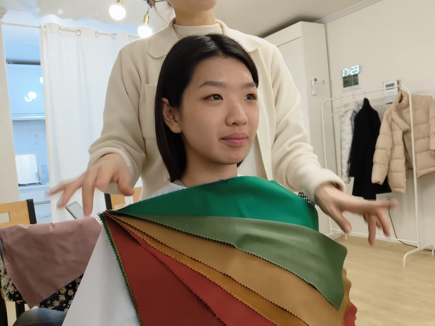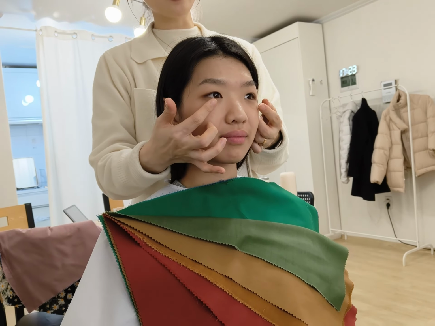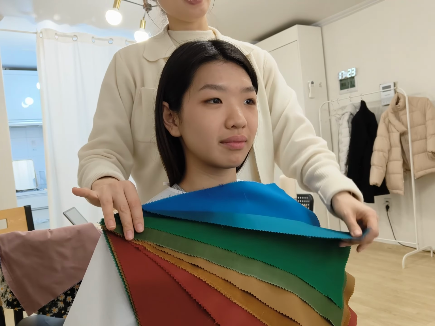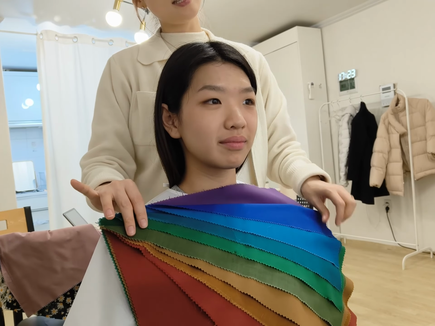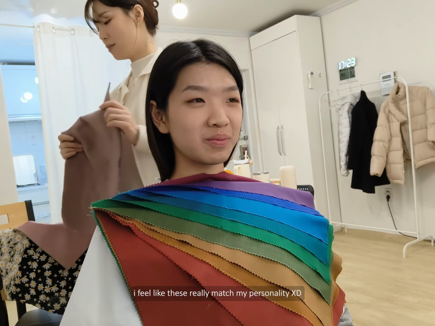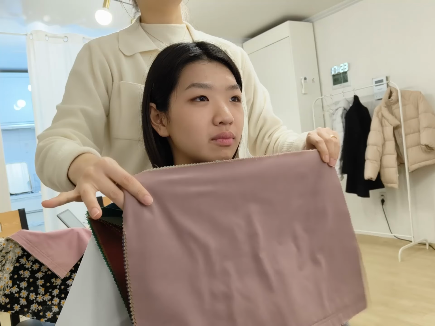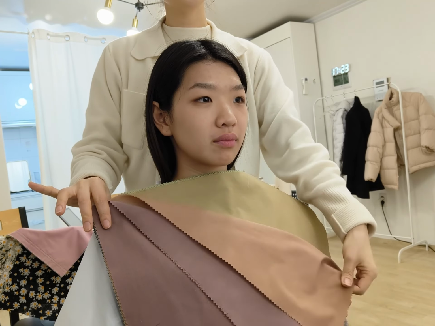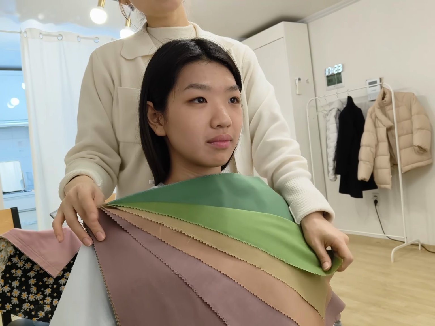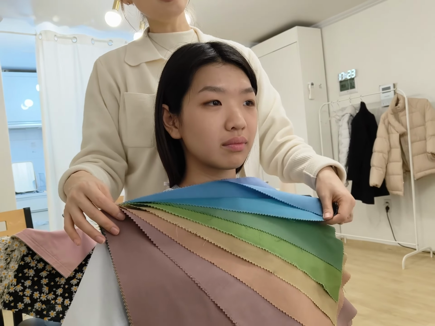Nice. You see, it looks brighter. And your eye color looks more bright and clean, like shiny. See. But what if you got a muted color tone like that? See, not enough, right? Yeah. So it's going to be the second best color.